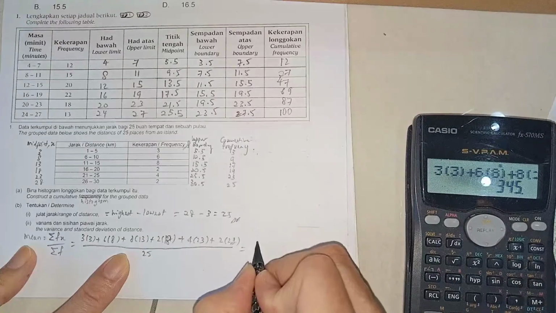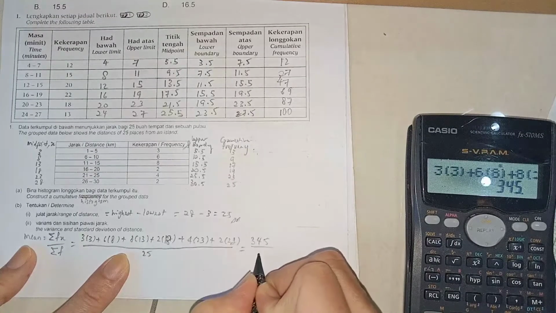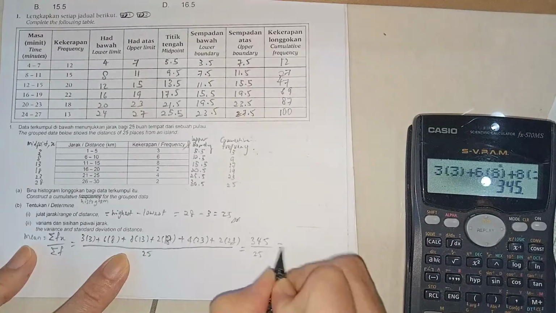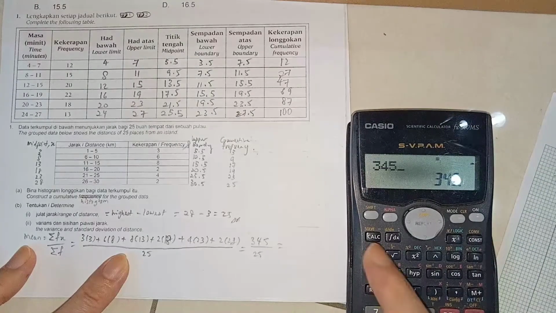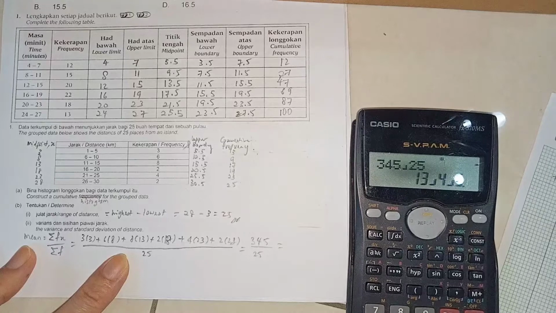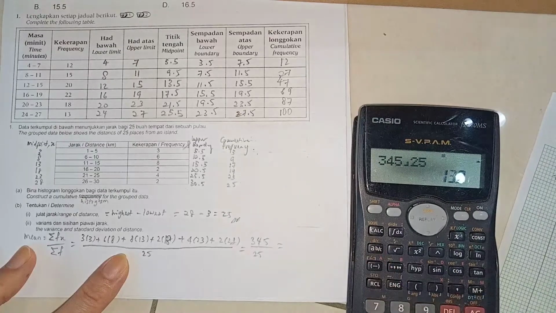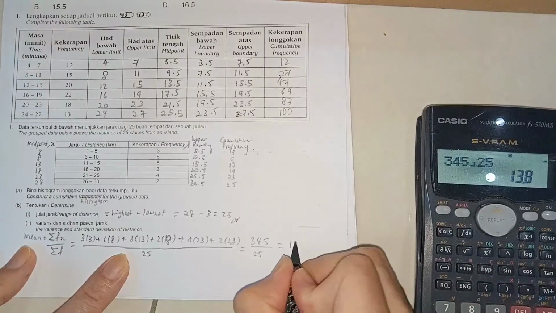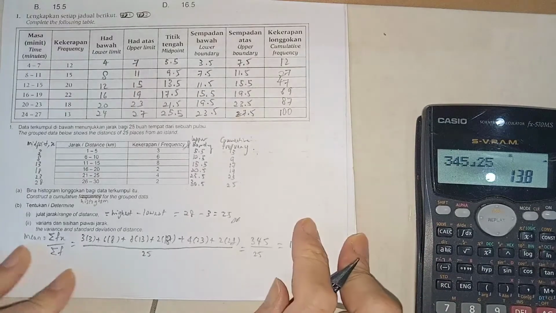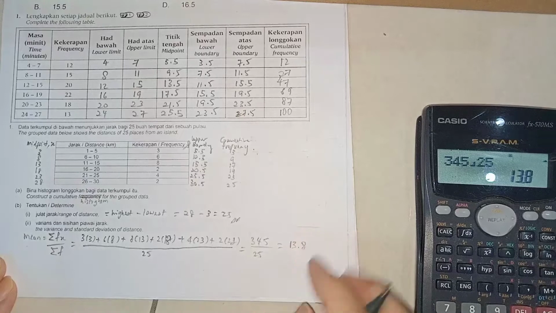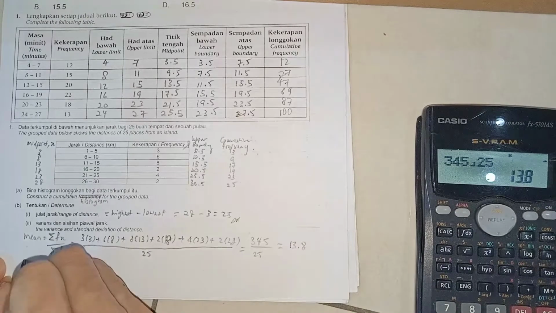Okay, 345 divided by 25. Try to simplify. You see the decimal 13.8. Okay, you can use 13.8. If it's very long, then use a fraction. Then only find the variance.